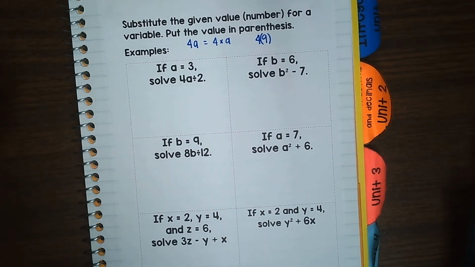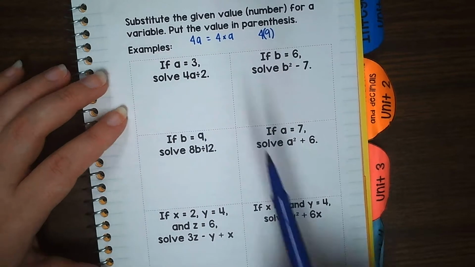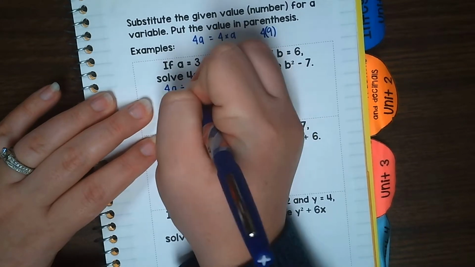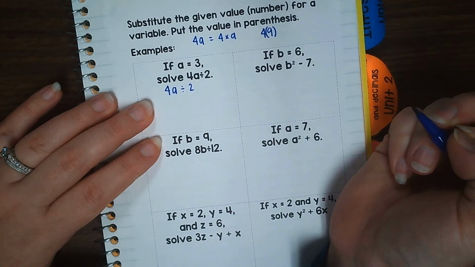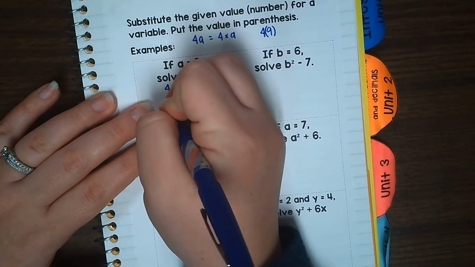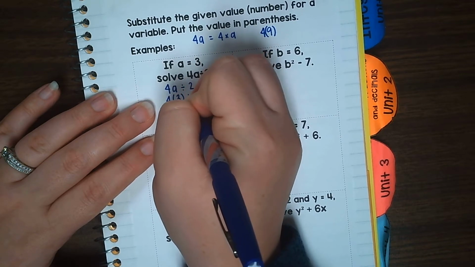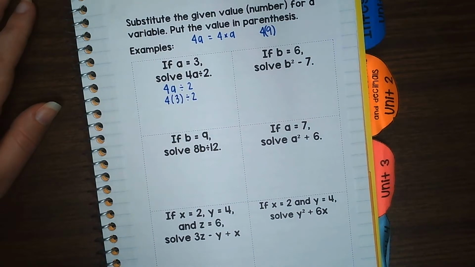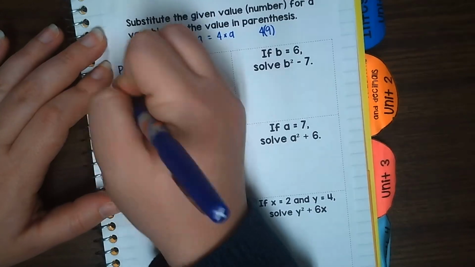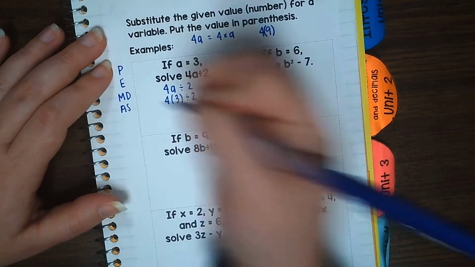Okay, so if a equals 3, solve 4a divided by 2. So we've got 4a divided by 2. We're going to substitute a for 3. So 4 parentheses 3 divided by 2. Then we're going to do PEMDAS: parentheses, exponents, multiplication, division, addition, and subtraction.